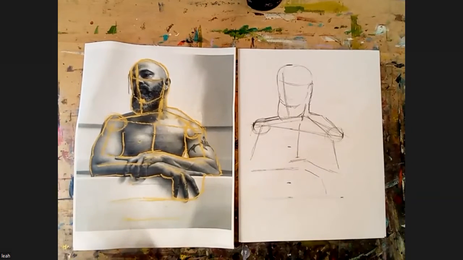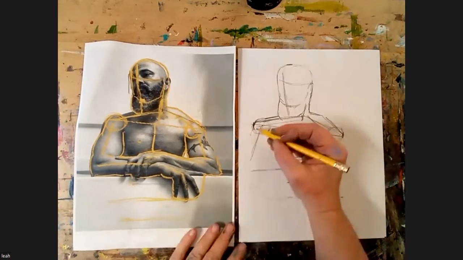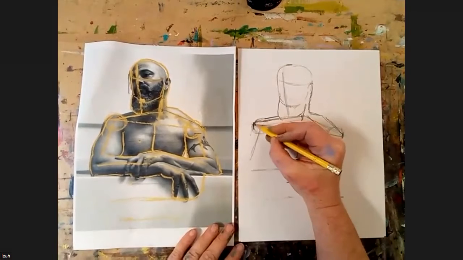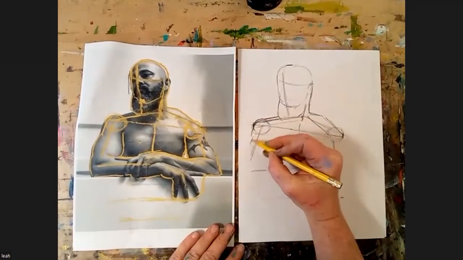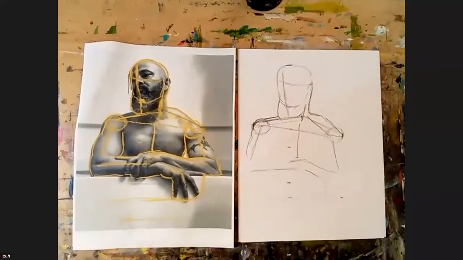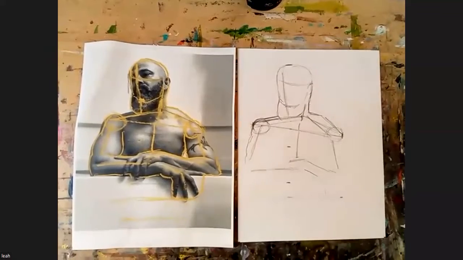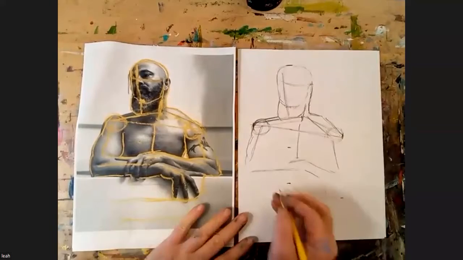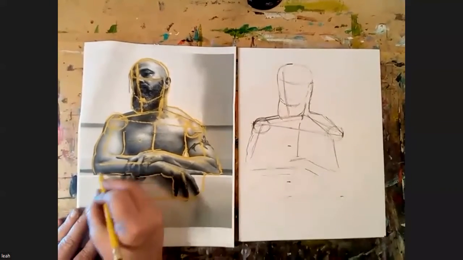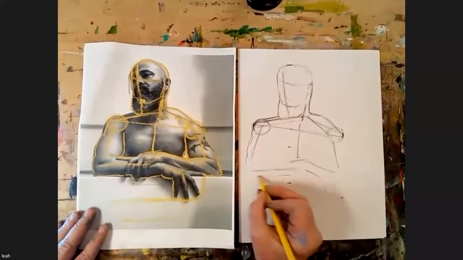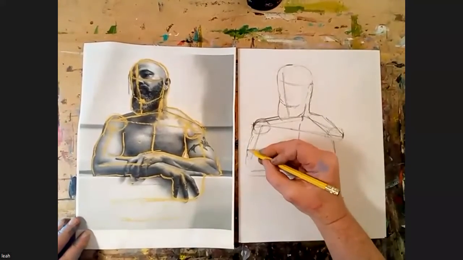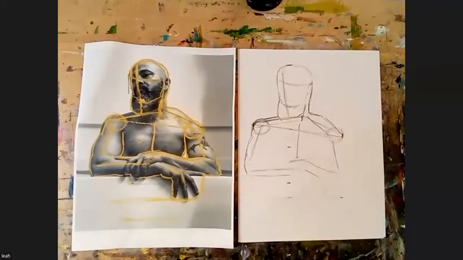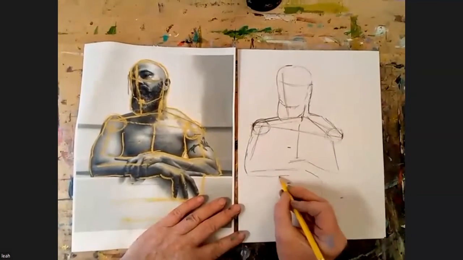So be aware of that. I also see that this bottom line here, this bottom arm, up like this.